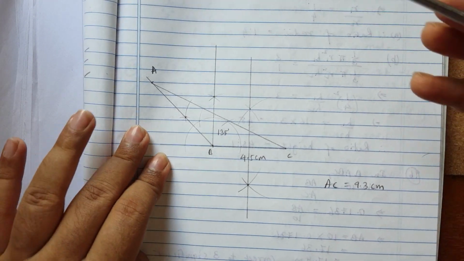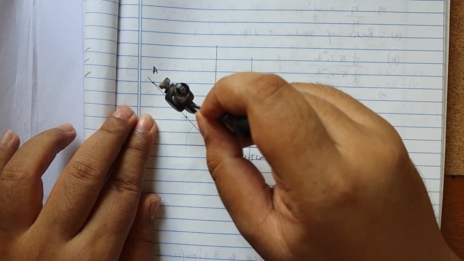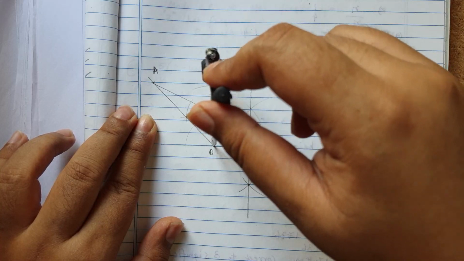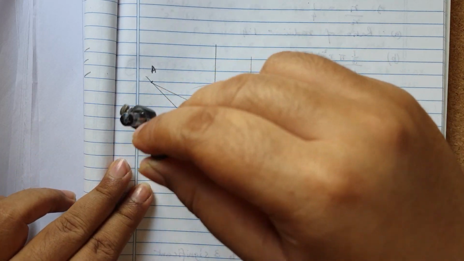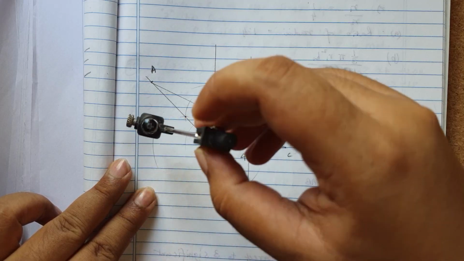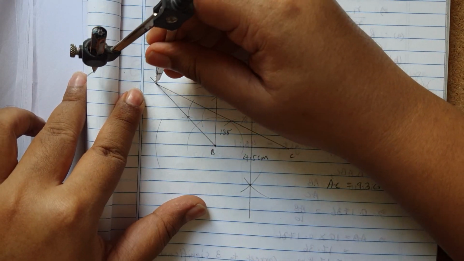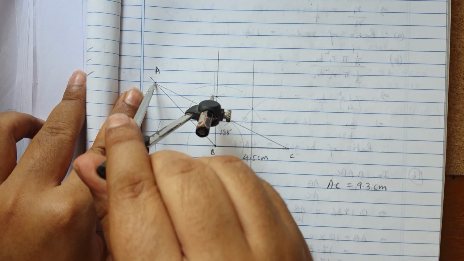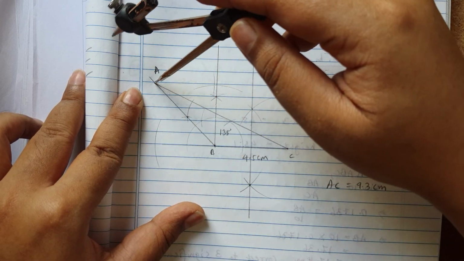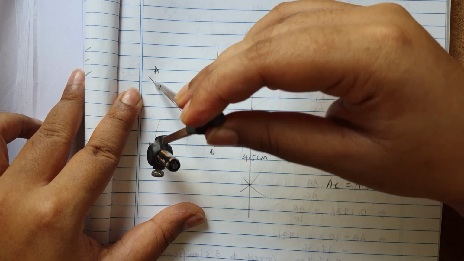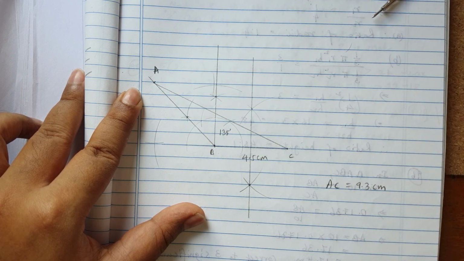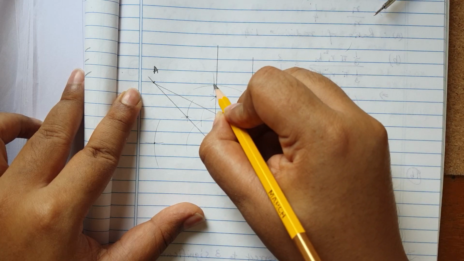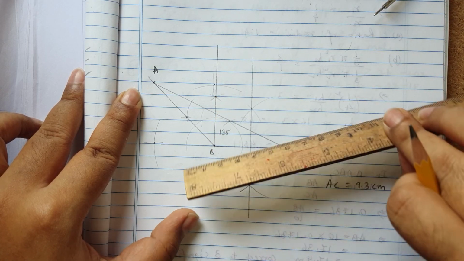Then let me look at the perpendicular bisector of AB. So this is more than half of AB. Let me draw an arc here, one arc here. Then from point A, I will cut this arc here and over here. So I get these 2 points, this one and this one. I'll join them with a scale.